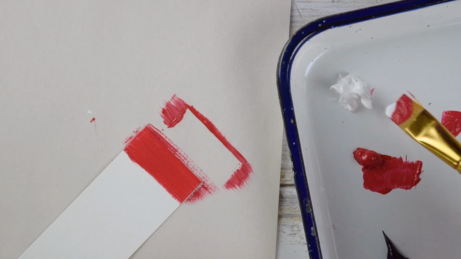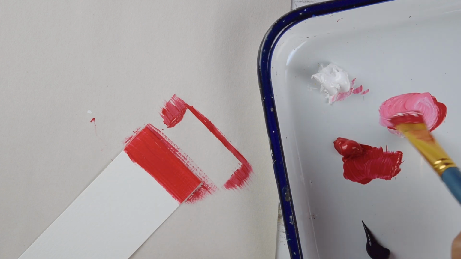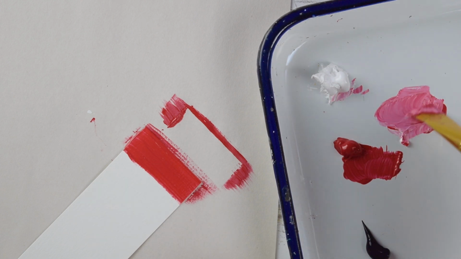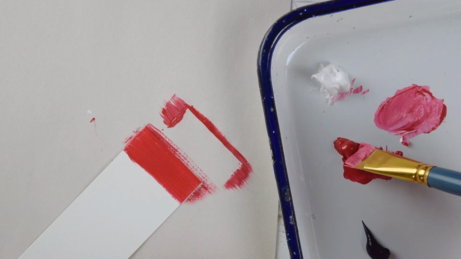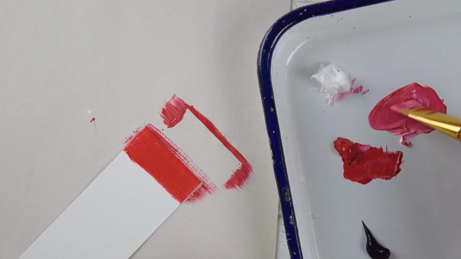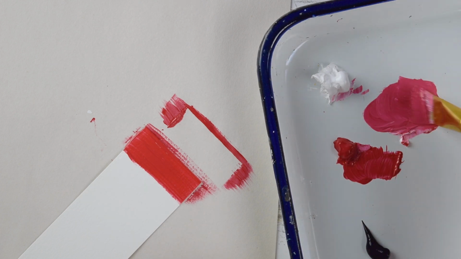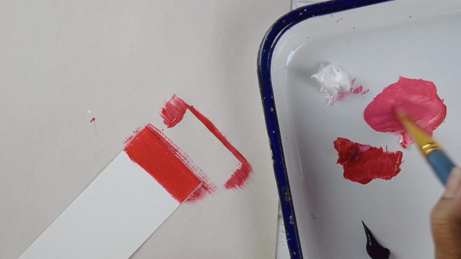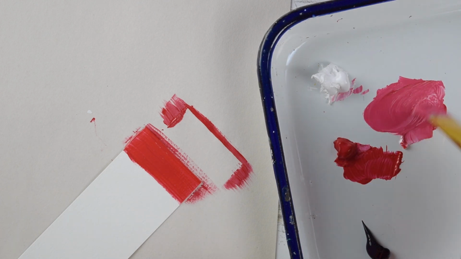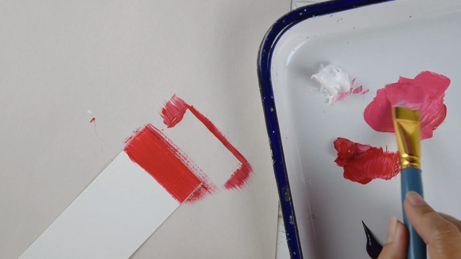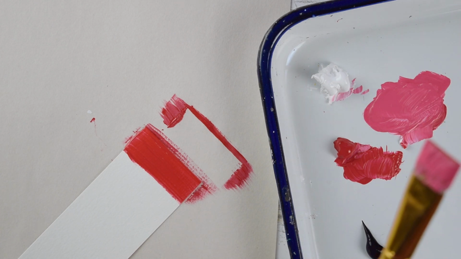So I'm going to start adding white to that red. Now you don't have to use red, you could use the blue as well. And the reason why I'm also having you use a primary color for this exercise is it makes it easier. You don't have to pre-mix a secondary color or tertiary color.